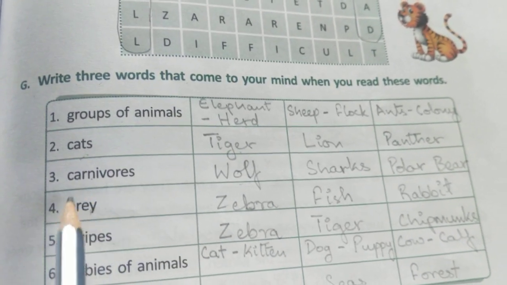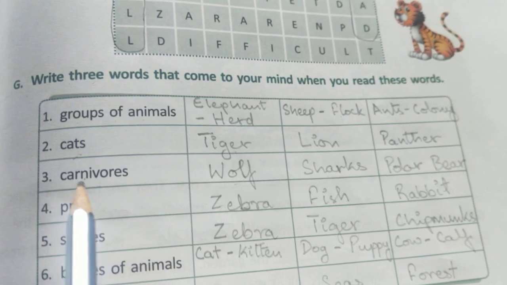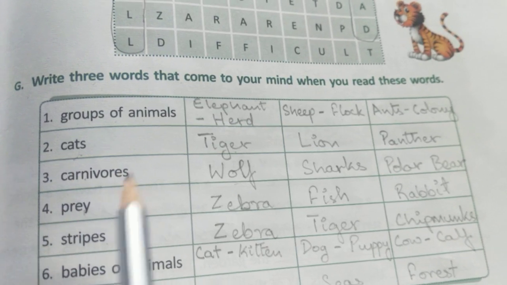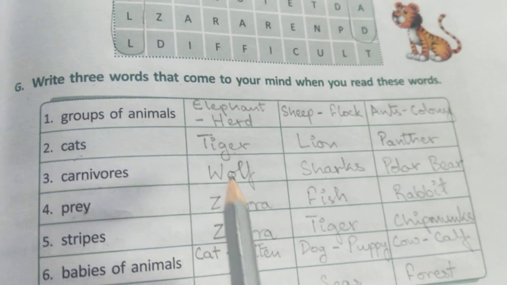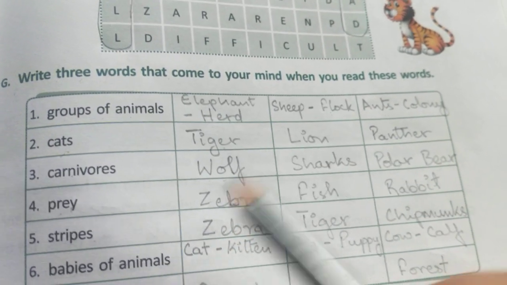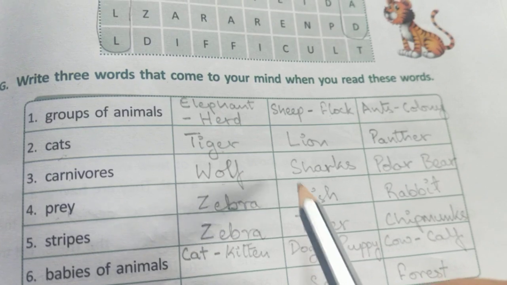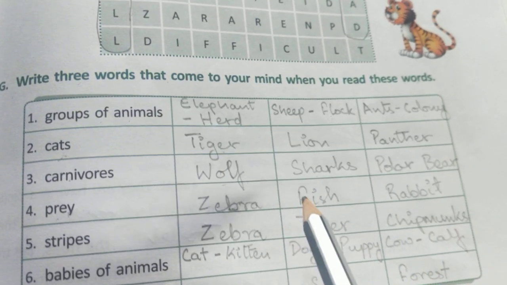Prey. Now what is prey? You have learned from the chapter that animals who are hunted by other animals are known as prey. Zebra is hunted by a lion or a tiger, or even cheetah. Fish is hunted by polar bears or other kinds of bears.